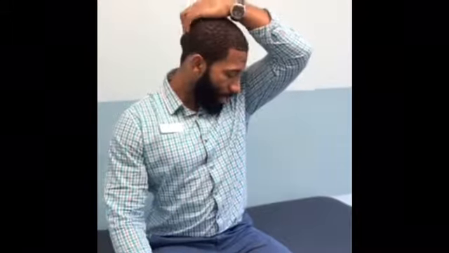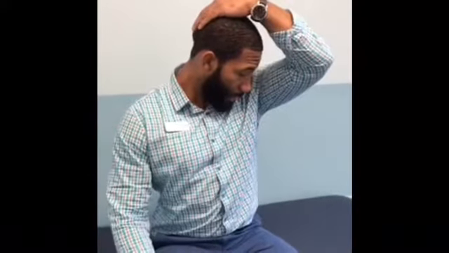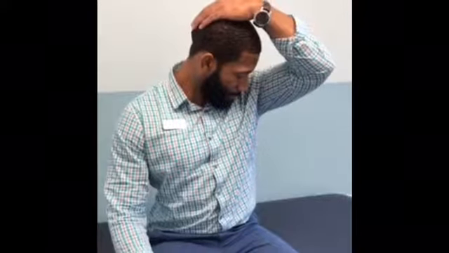The next stretch that we'll do is gonna be levator stretch. So for the levator stretch, you're sitting up, you're gonna side bend and rotate to the opposite side that you're stretching, and take your hand and apply just a gentle stretch down into the armpit. With that, similarly, you shouldn't have any pain, holding that 30 seconds and repeat 3 times.